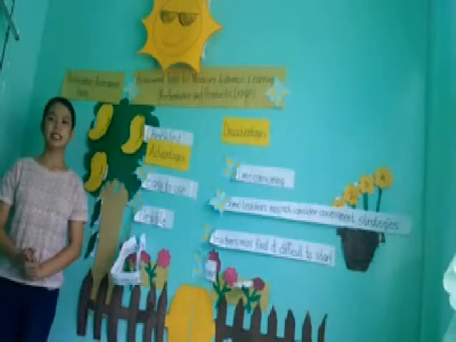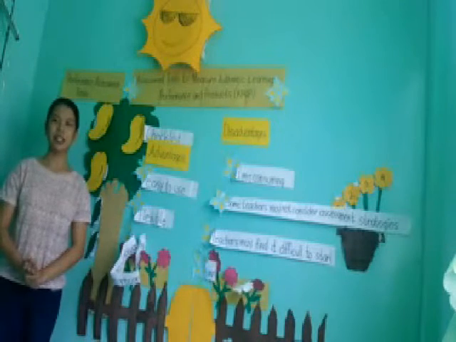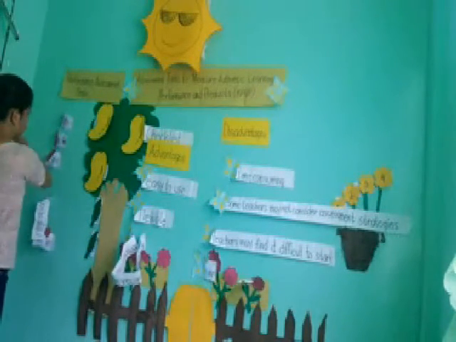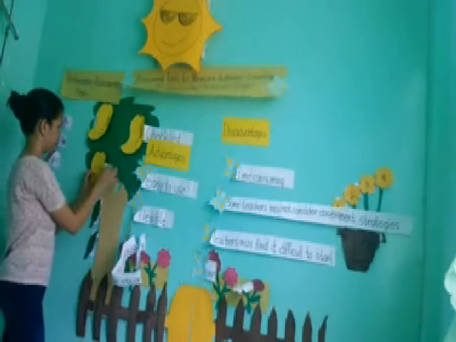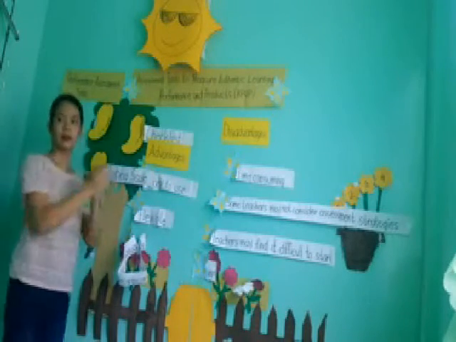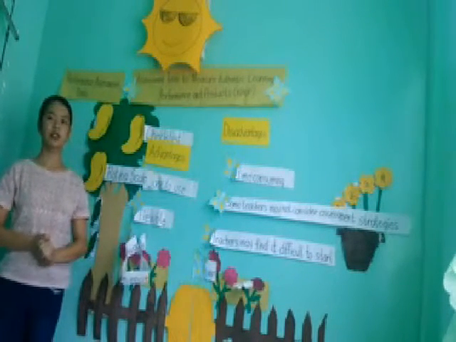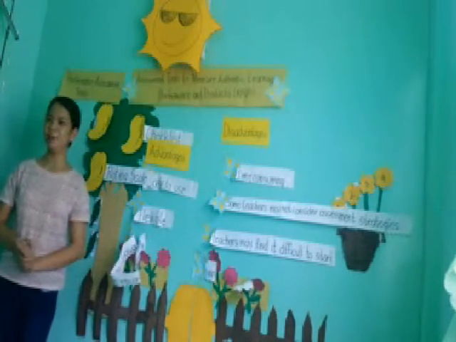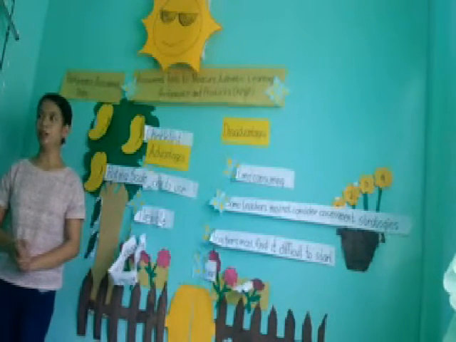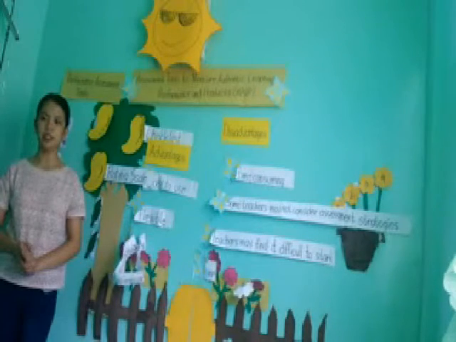Another performance assessment tool is the rating scale. It is a tool that uses a scale in a number line as a basis to estimate the numerical value of performance or product.